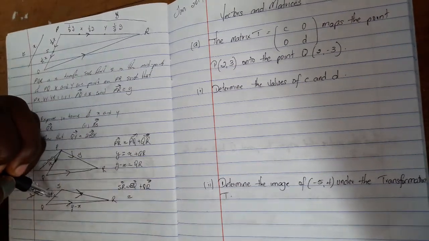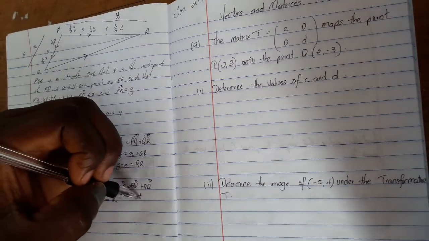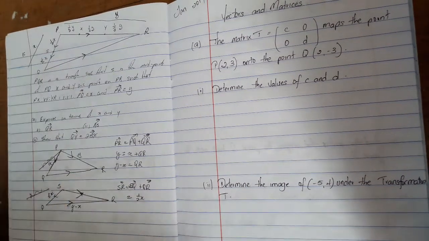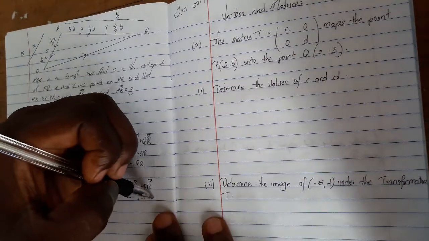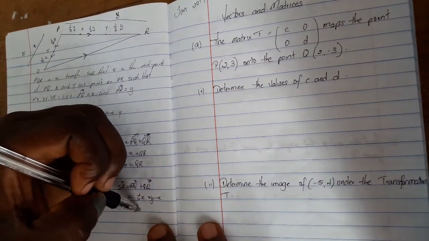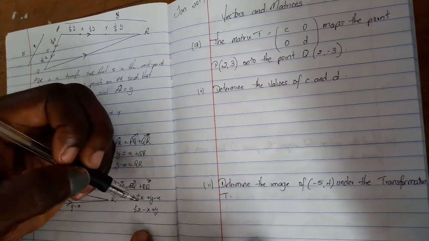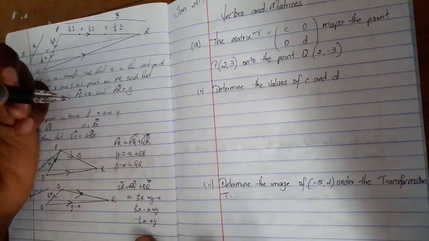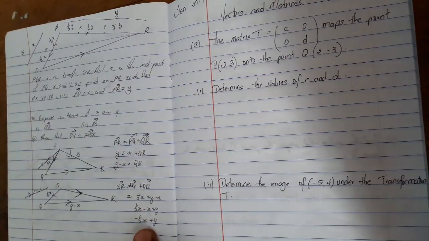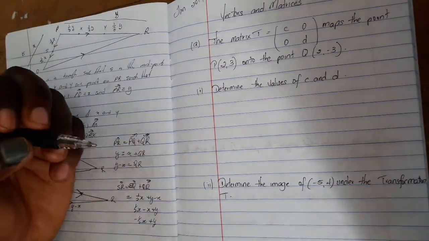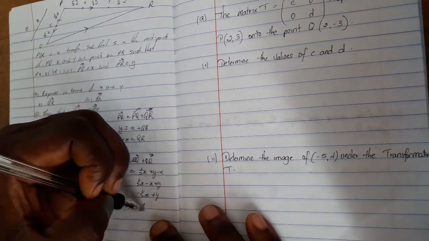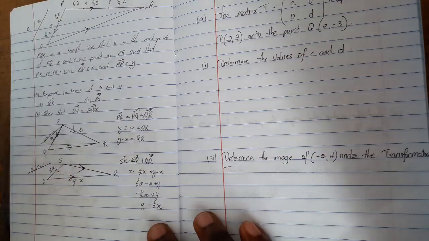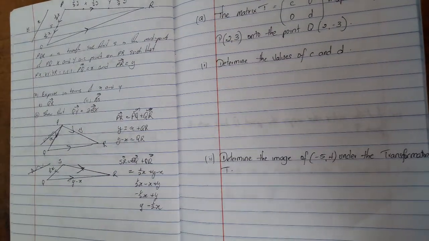So SQ is half of x, plus QR, which is y minus x. Half of x minus x plus y. This will leave me with minus half x plus y. In mathematics, it is generally accepted that you put the negative term at the back. So y minus half x.